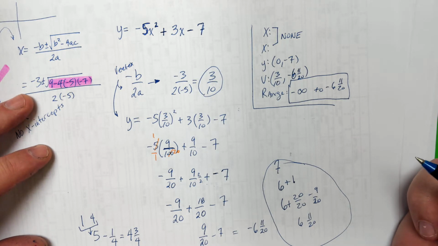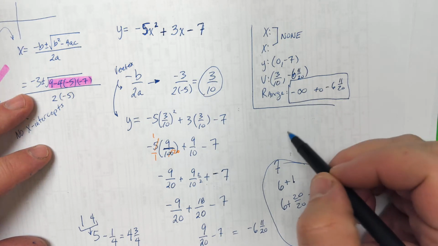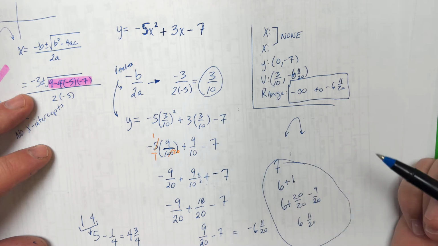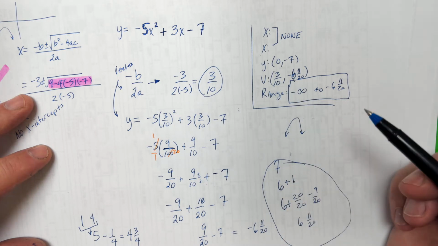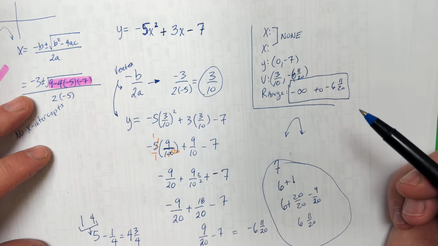Why is that a negative infinity and not a positive? Because it's going down. Oh, okay. So if it was going up, it would be positive? Then it would be this to positive infinity. You see how that works?